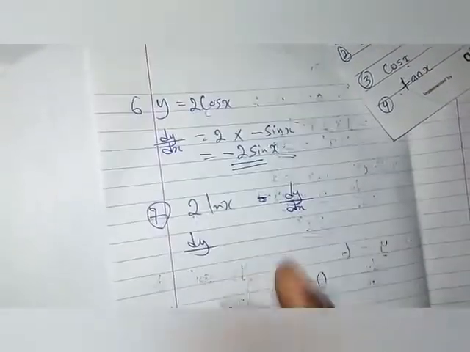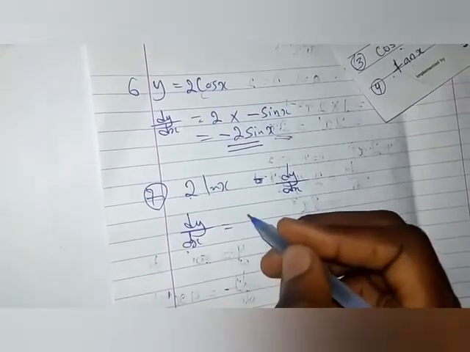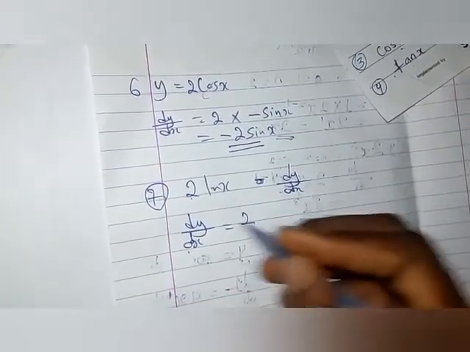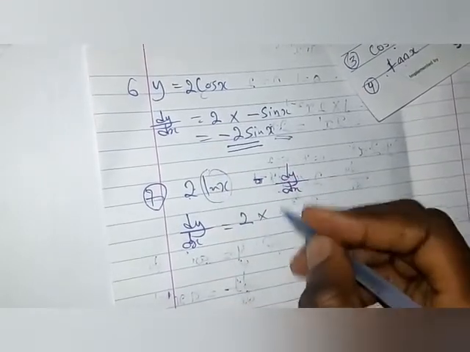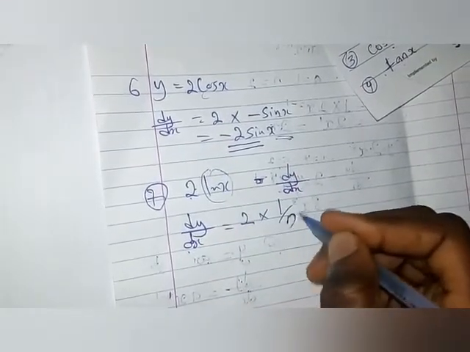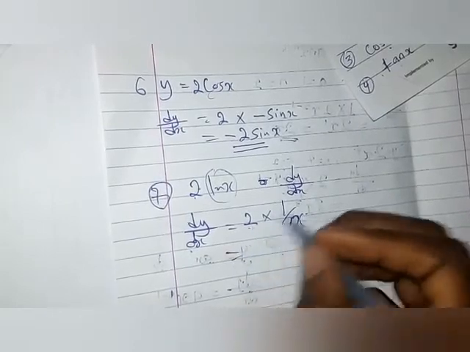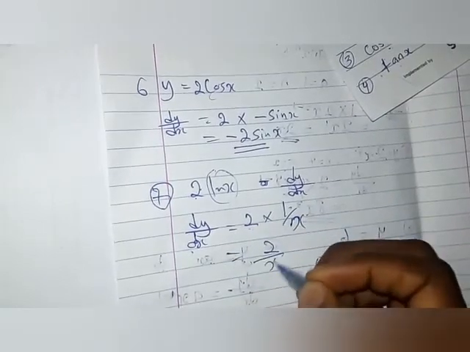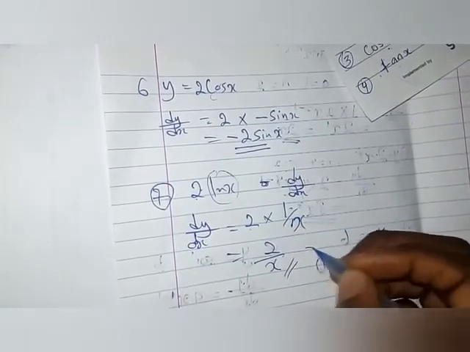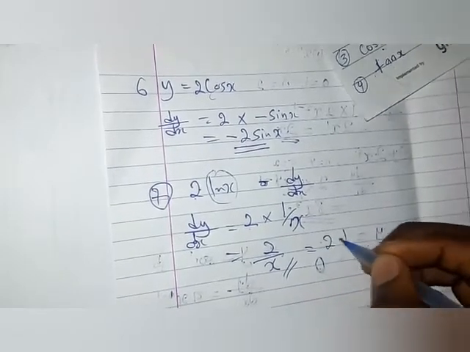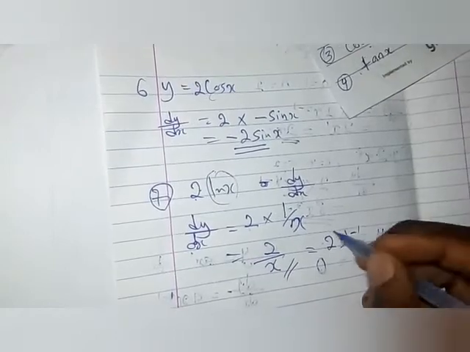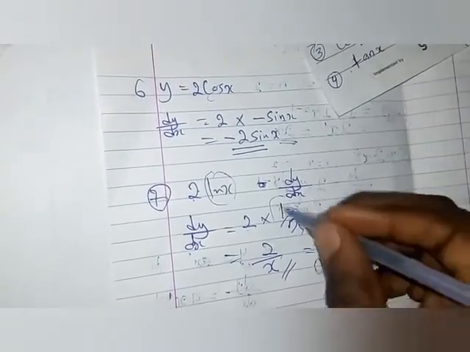So dy/dx equals the constant, multiplied by the differentiation of this, which is 1 over x, which is the same thing as 2 times 1 over x, that is 2 over x. This can be written as 2x to the power of minus 1 according to the law of indices. It's still the same.